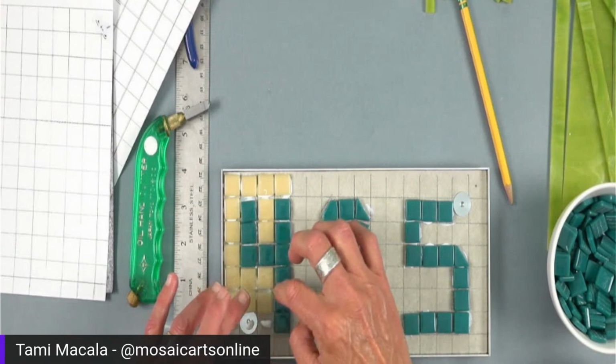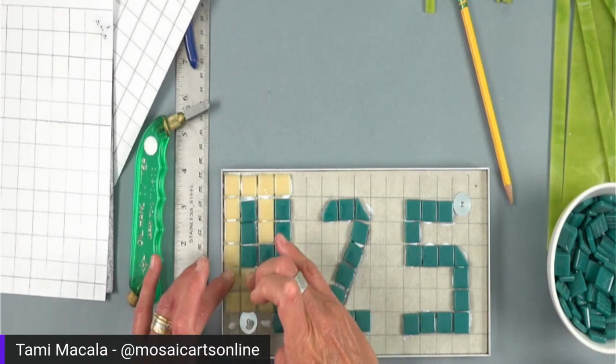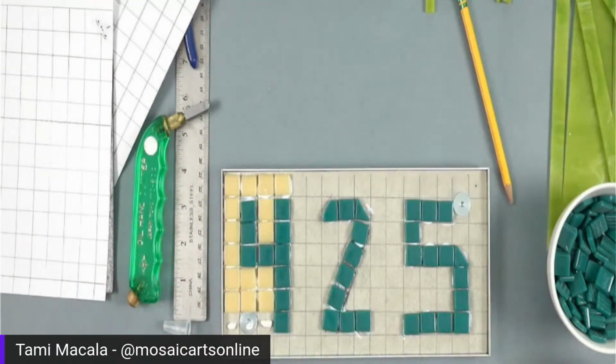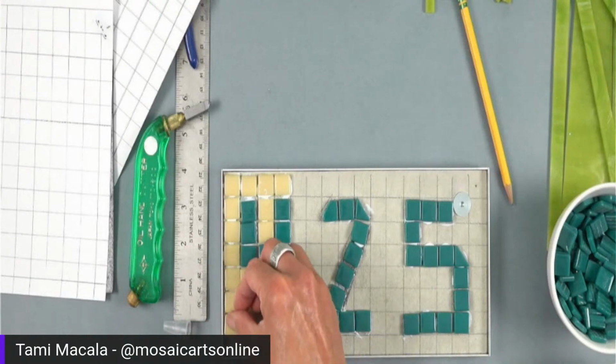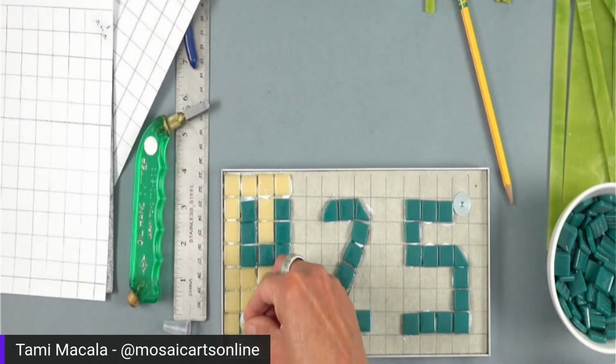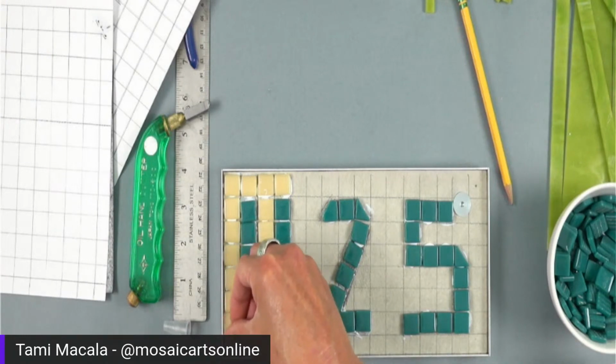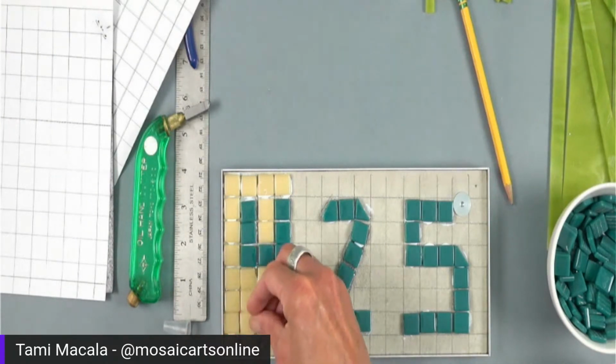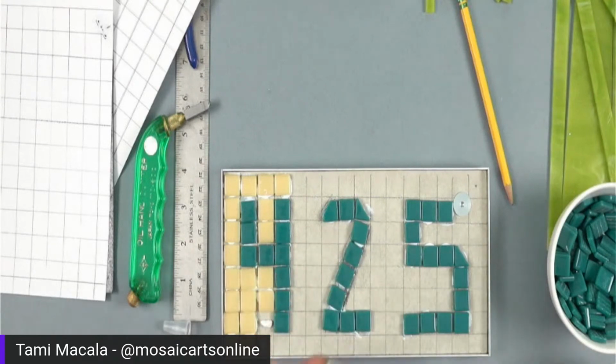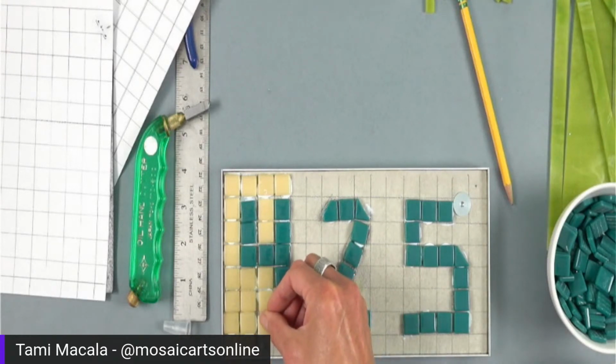And then when you do go to grout, I like to tape off the edges of the frame just so the grout doesn't get on there. But it's not super important, because the grout will wipe off. But if you like to work clean like I do.